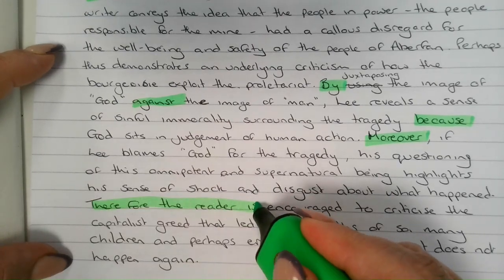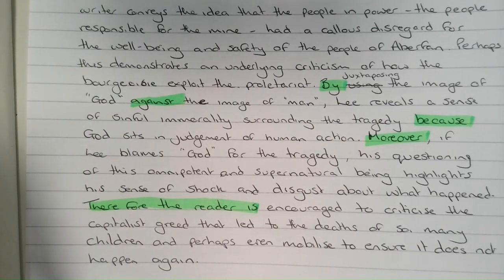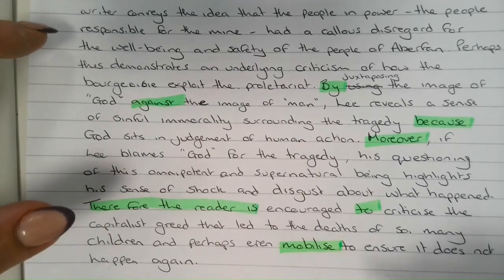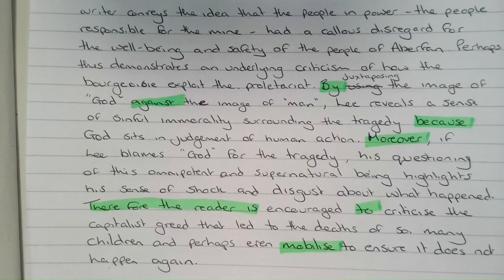Therefore, the reader is encouraged, positioned, forced to criticise, reflect on, acknowledge, understand the capitalist greed that led to the deaths of so many children, and perhaps even mobilise to ensure it does not happen again. One useful thing to think about when we're doing language paper 2 is this idea of mobilisation. We talked about this in Harlem Dreams, this idea of literature being used to mobilise people. So it might be that the writer wants us as a reader to learn something, to do something. So that can be something to hold in our heads.